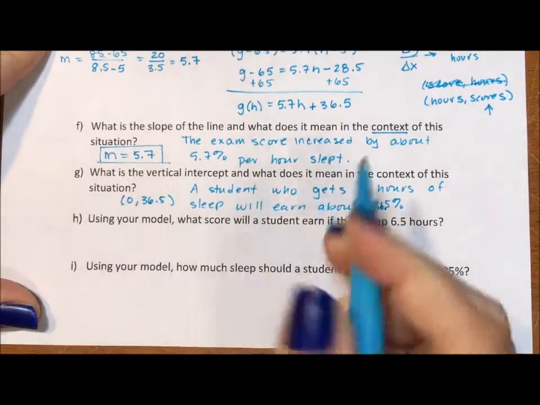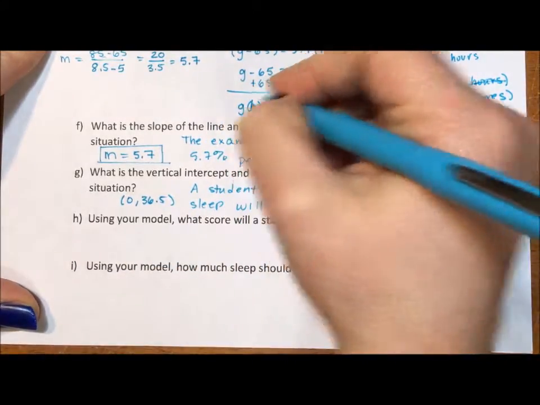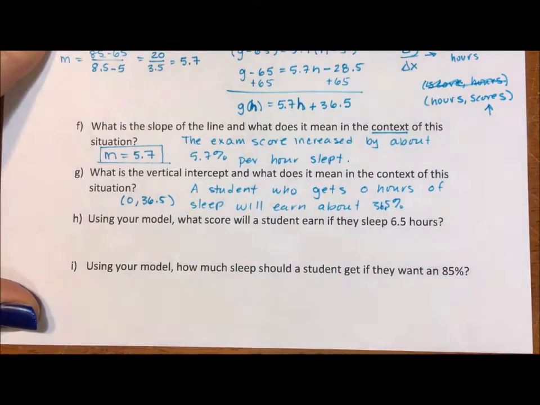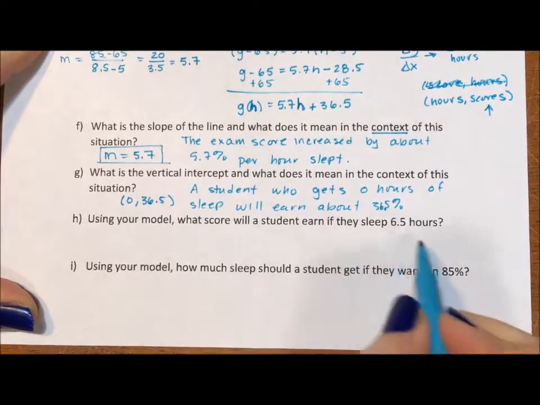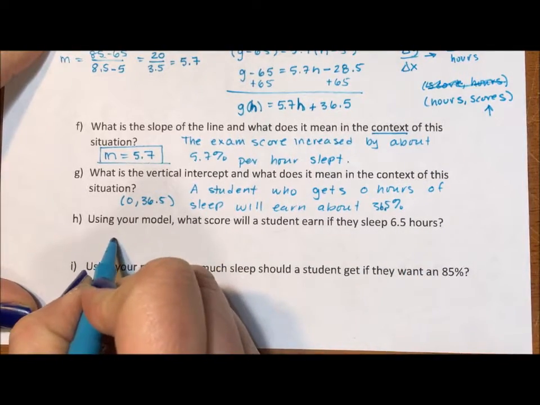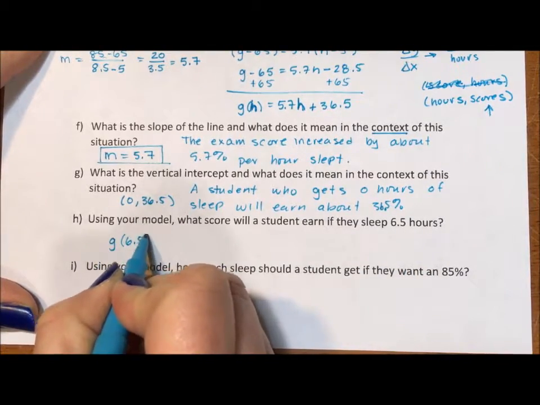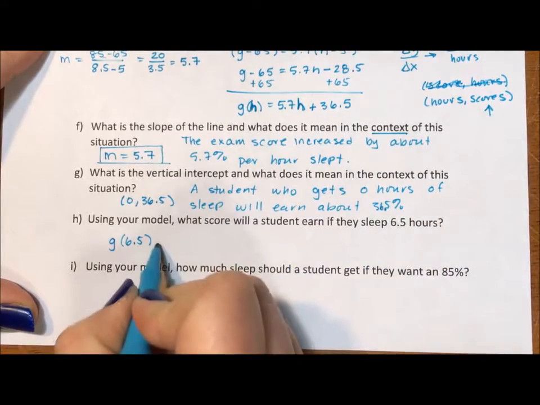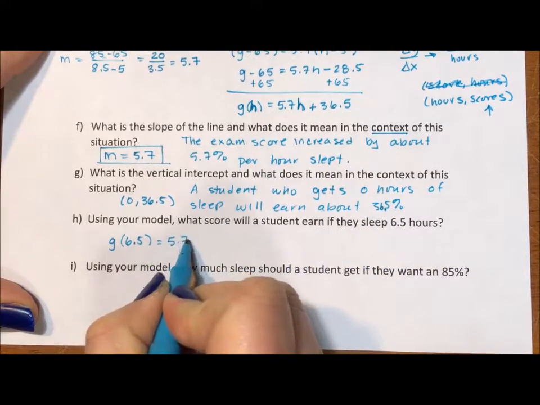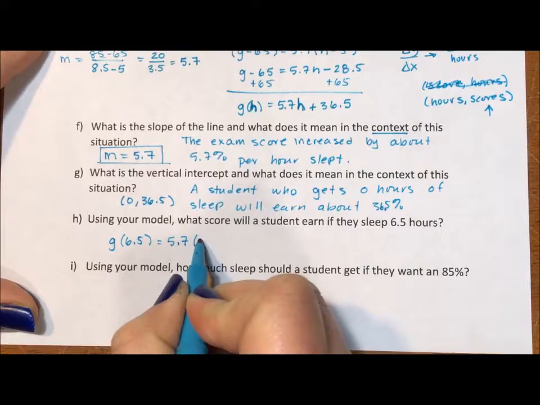So notice here, this is an H and this is an H. They're the same. That's what function notation does. It tells you the letter in the parentheses is your input, and that input should be seen on the other side of the equation. So if I'm putting 6.5 in, I'm going to say G of 6.5 because that's what I'm substituting in for hours, and it should appear in both iterations of that H.